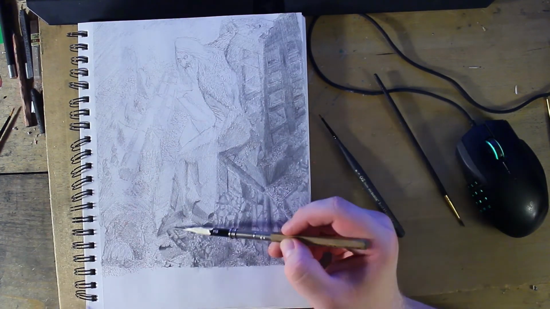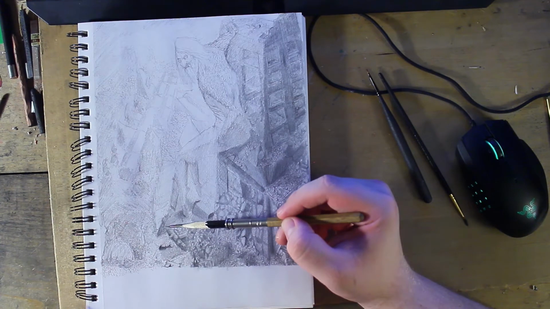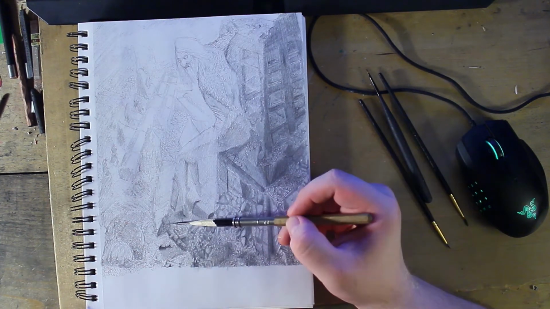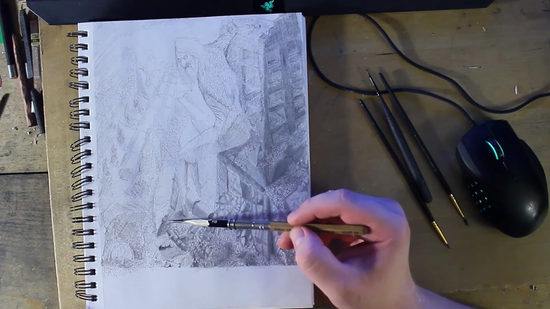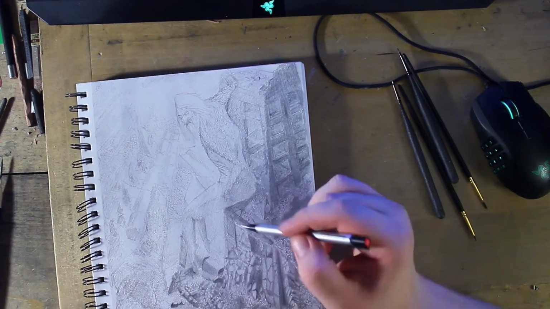Now then, let's talk about the drawing in the background. The drawing in the background is part of my Man vs. Giant series, and this is how far I've gotten.